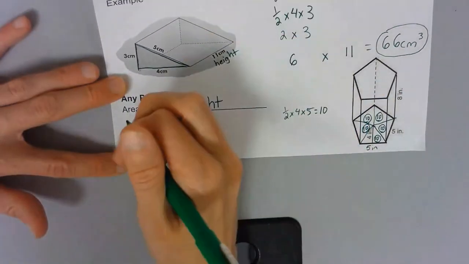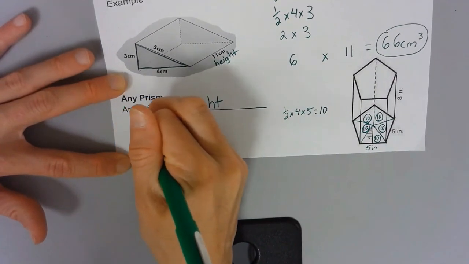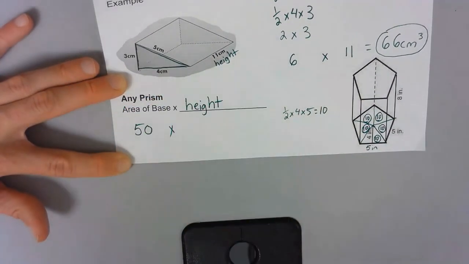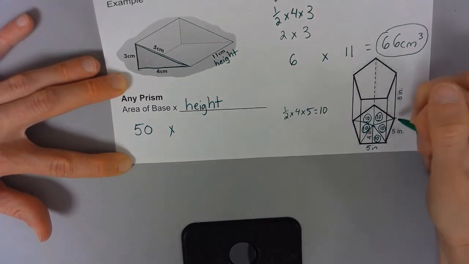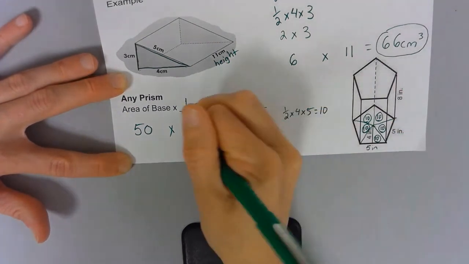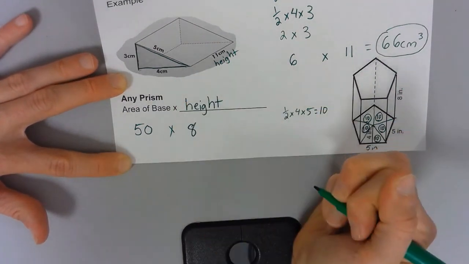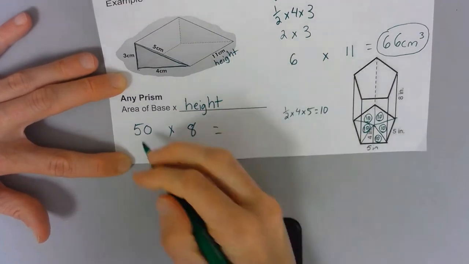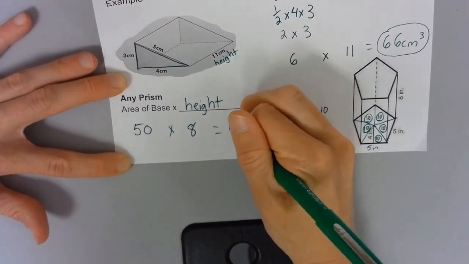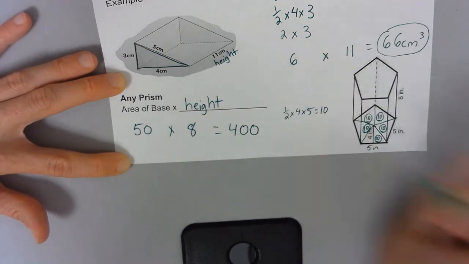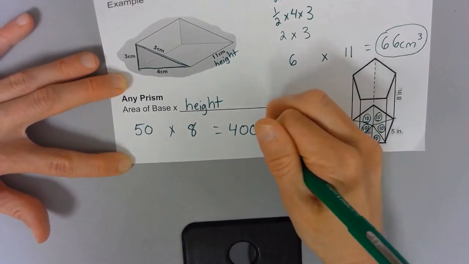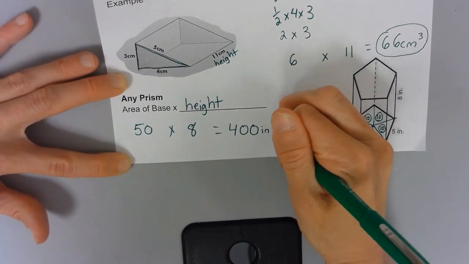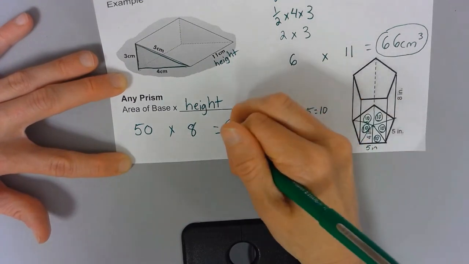So the area of the base is 50 times the height, which is 8 inches. So times 8. 50 times 8 is 400 inches cubed, or to the 3rd power.